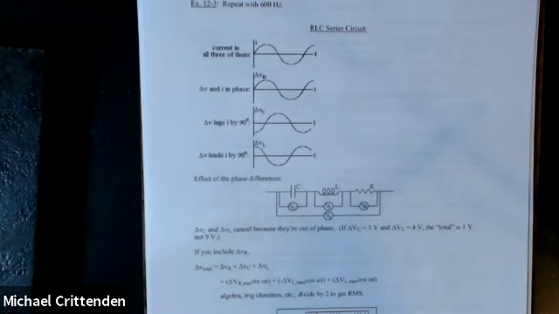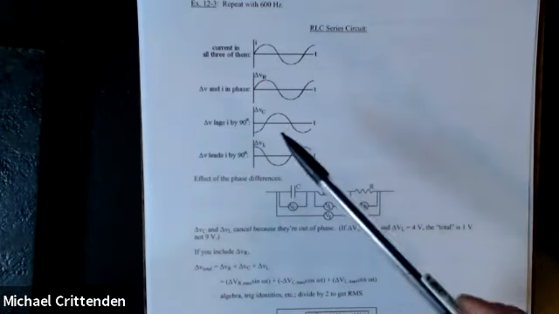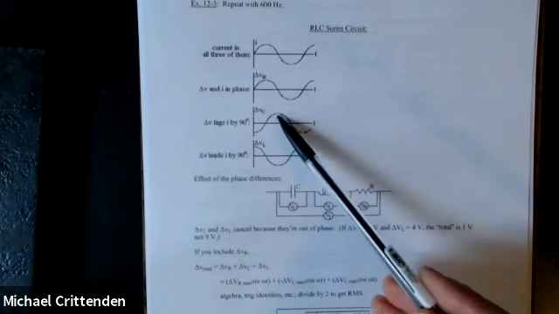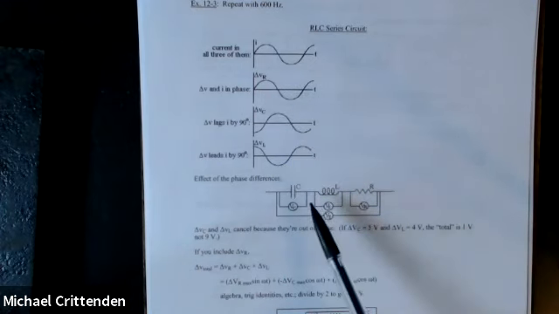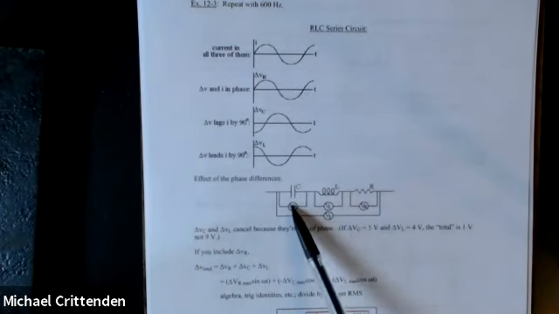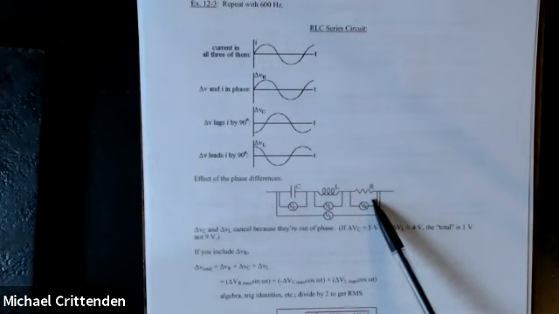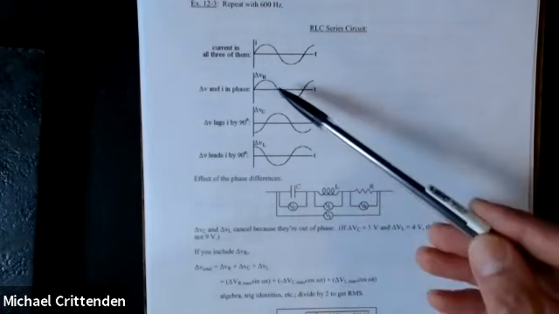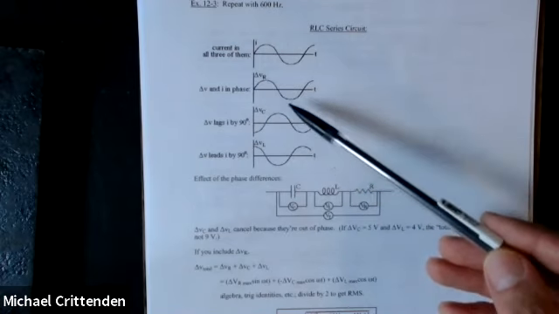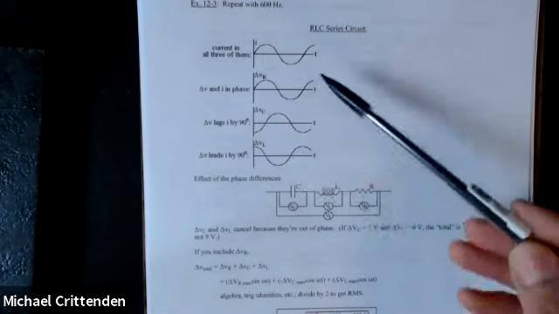Because of the phase differences, the Eli the Iceman thing that I was talking about, there'll be phase differences between the voltages. If you measure the voltage between here and here like this, or if you measure the voltage across the inductor like that, or if you measure the voltage across the resistor like that, those voltages will have these different phase relationships like I've sketched here.